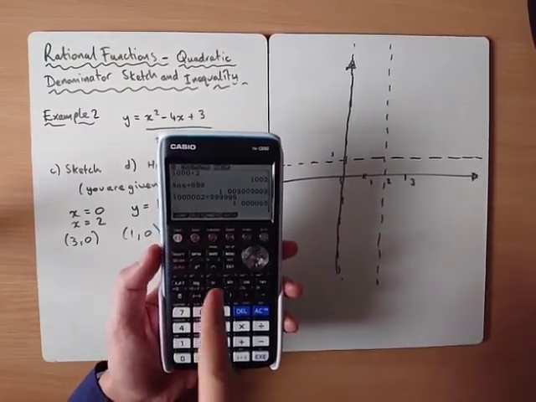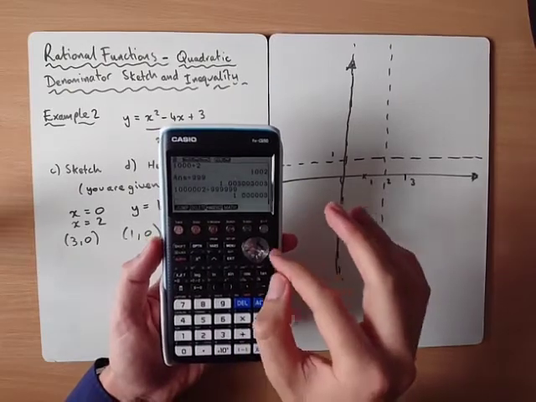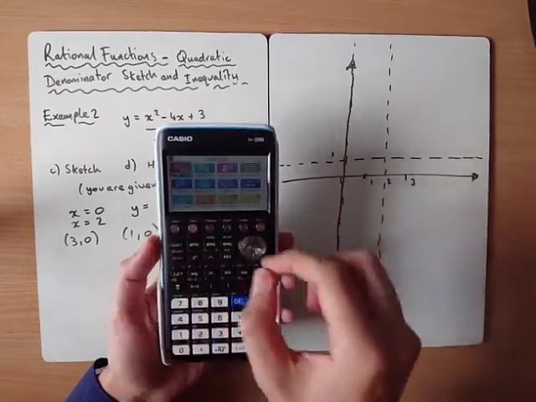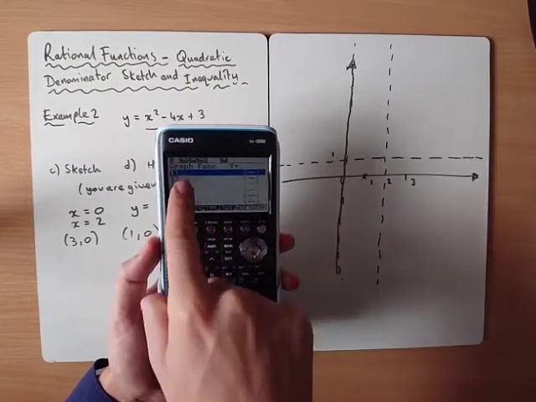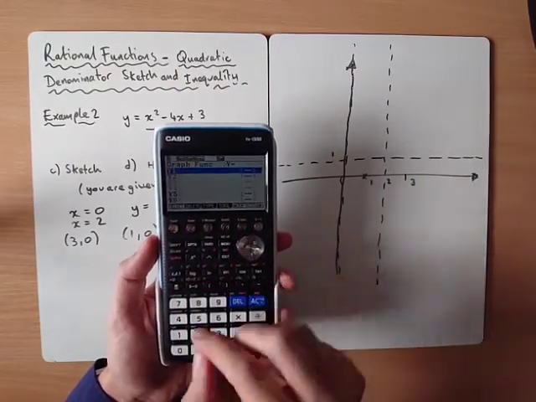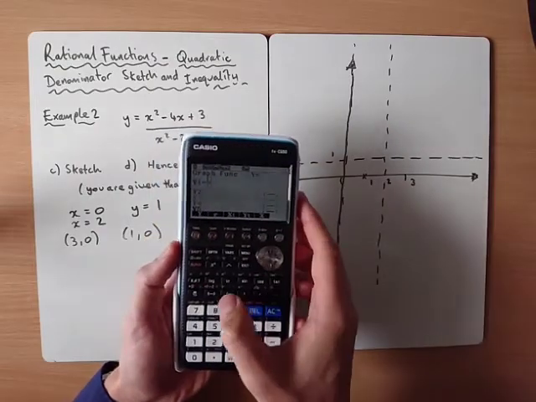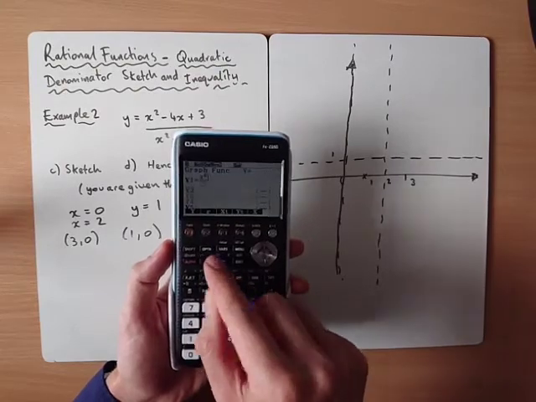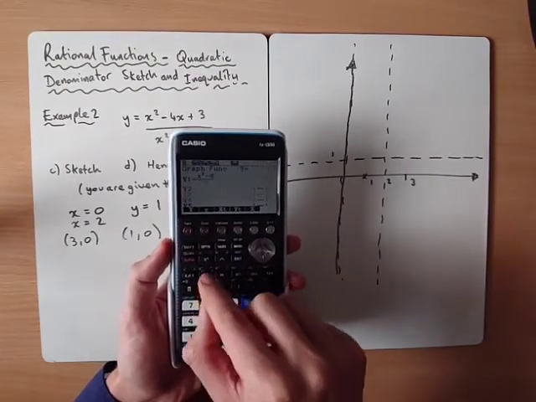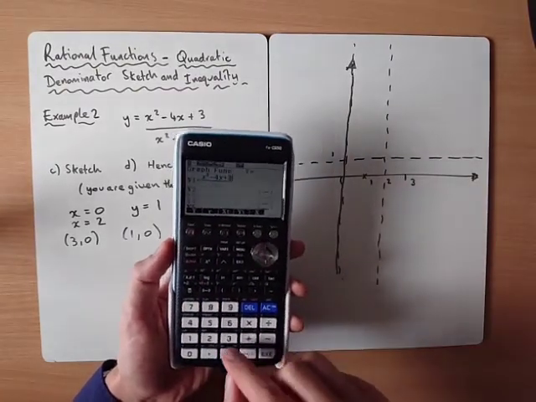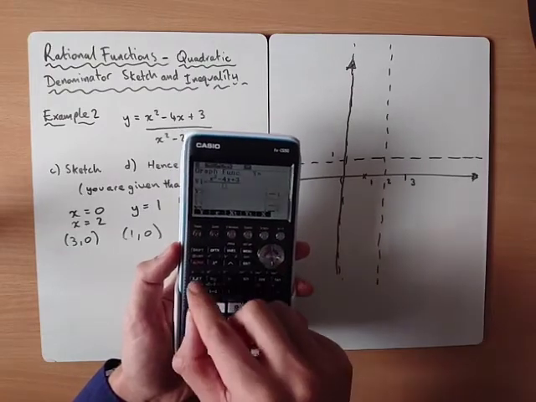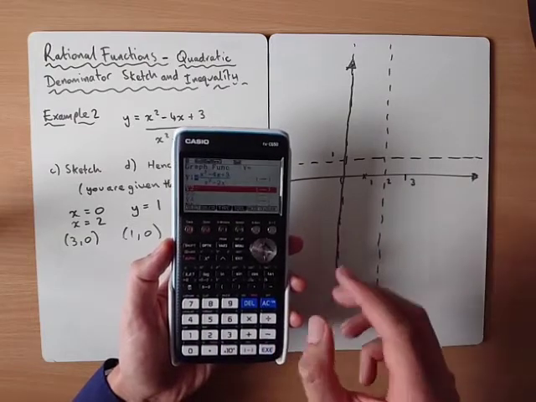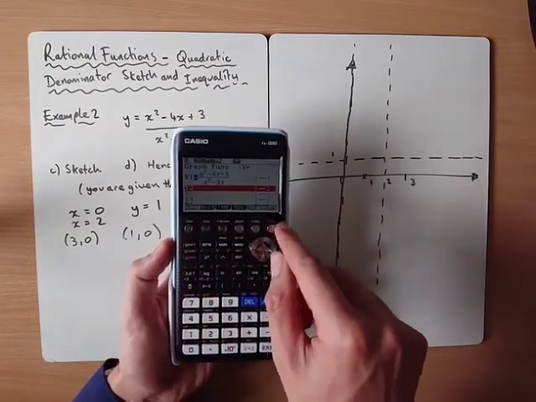One other thing as well, I should mention about the graphical calculator, really useful for this topic. So if you press menu, graph, and then you can type in your equation. To type in the x, it's this button, so x squared minus 4x plus 3 divided by x squared minus 2x. Press execute and then F6 to draw.